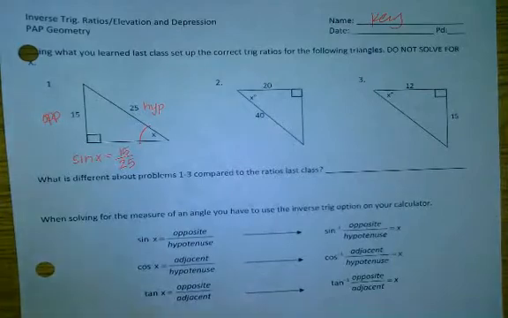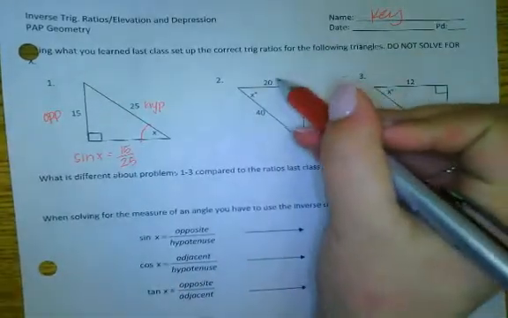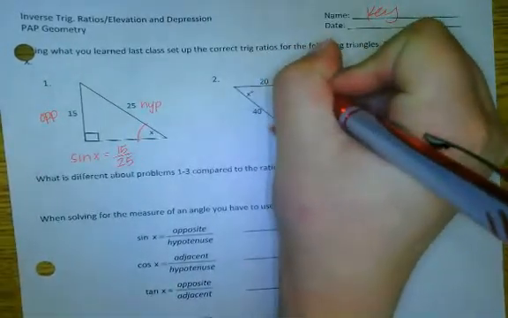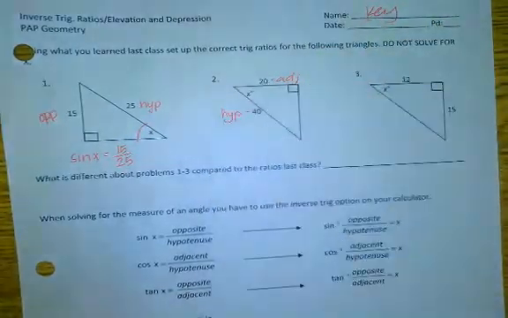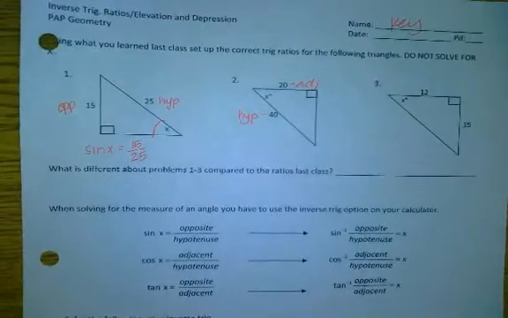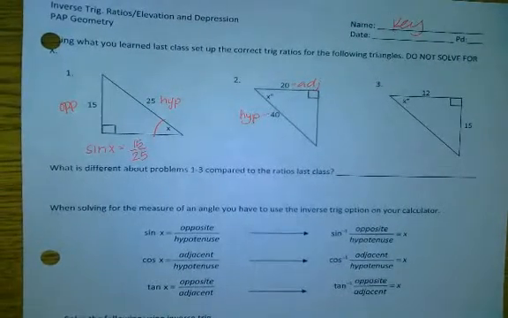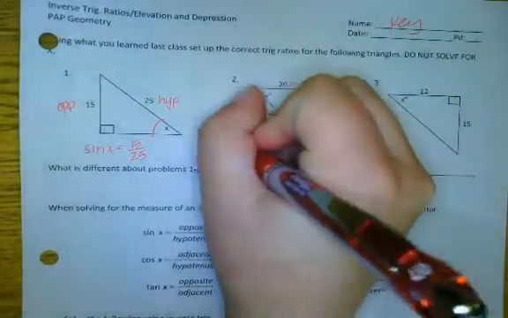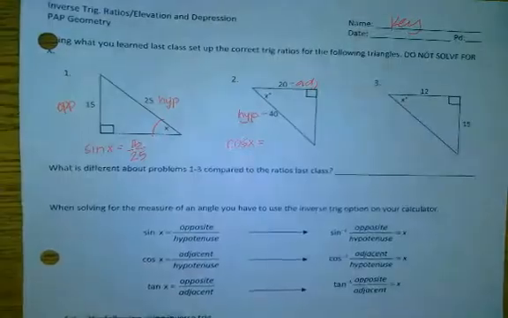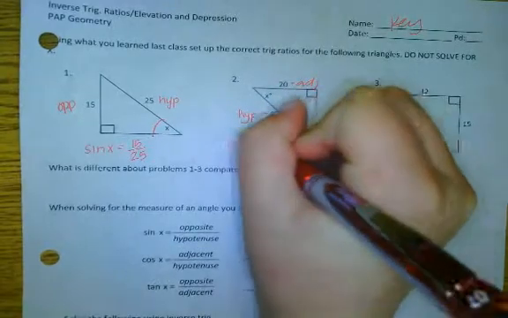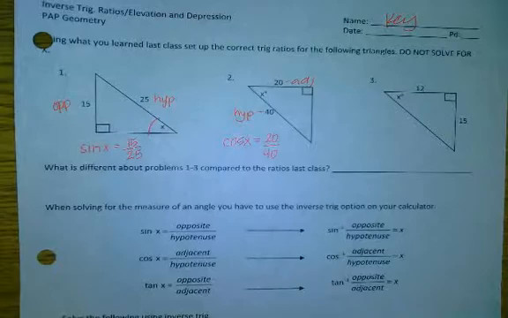Alright, number 2. 20 represents what side? Adjacent. 40 represents hypotenuse. And when I have adjacent and hypotenuse, which trig function am I using? Cosine. So I have the cosine of x equals what? 20 over 40. Which, if you want to simplify, you can, which is 1/2.